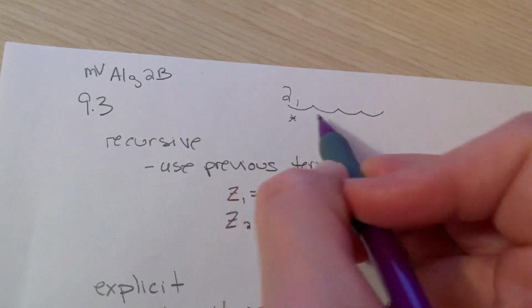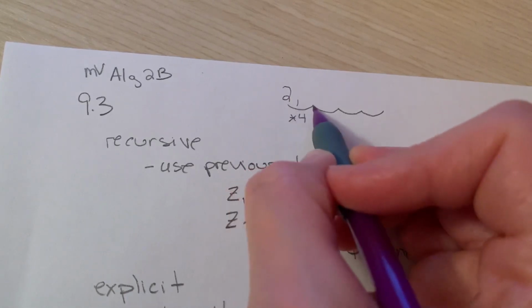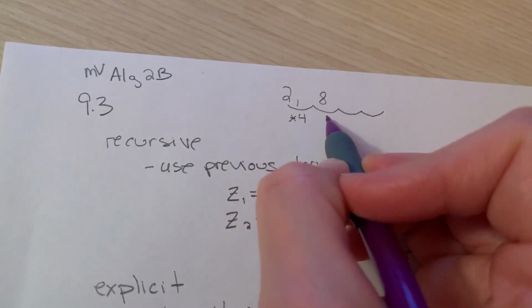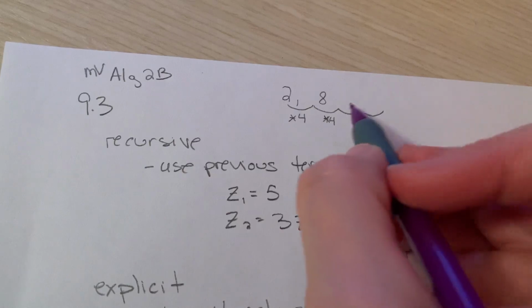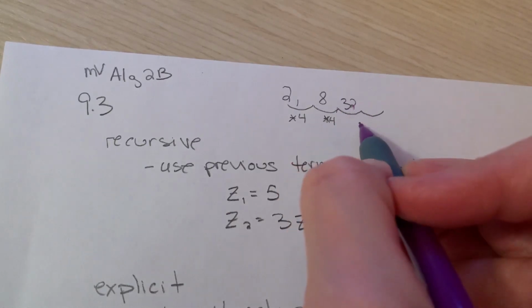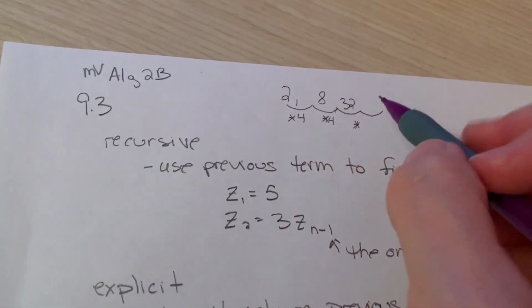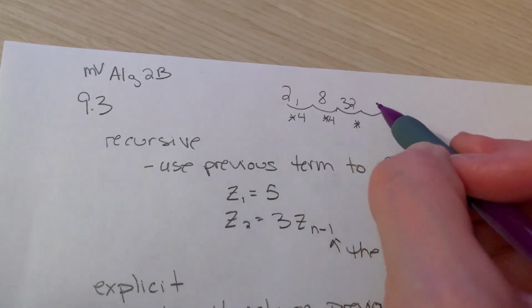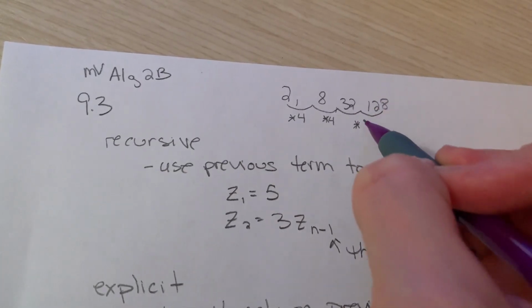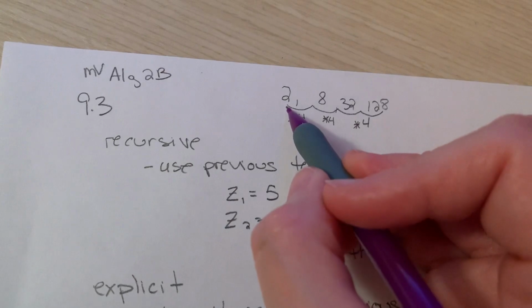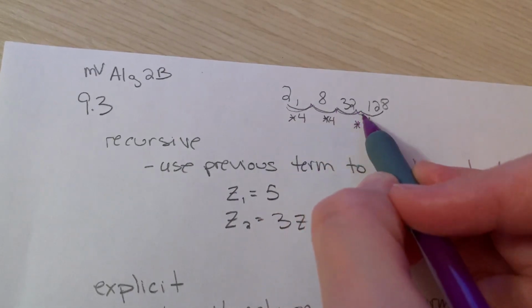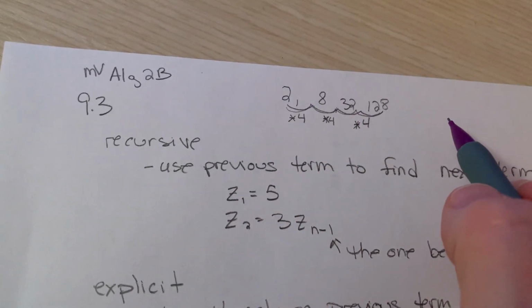So say I'm multiplying by 4. My second term would be 8. Then I'd multiply by 4 again and get 32. Then I'd multiply by 4 again and get 128. I think I did that right. So for geometric, you're multiplying by the same number every time.